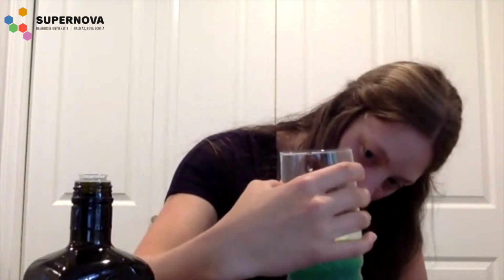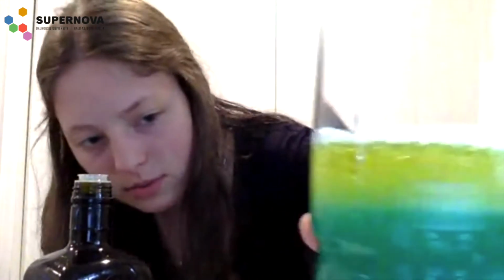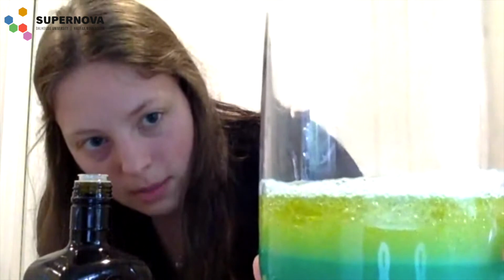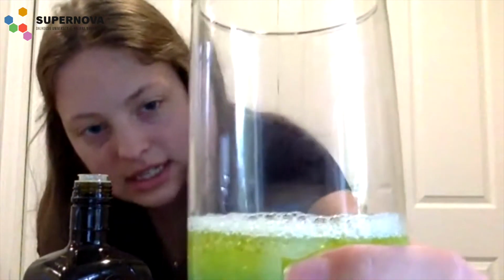I want to pour it in nice and slow. And it'll probably form a nice bubbly layer. So, nice and slow, adding it in. I made a bit of a mess here, but that's okay. All right. So you can see on the top here, it's forming this bubbly, cool layer. But you can definitely see it sitting on top.